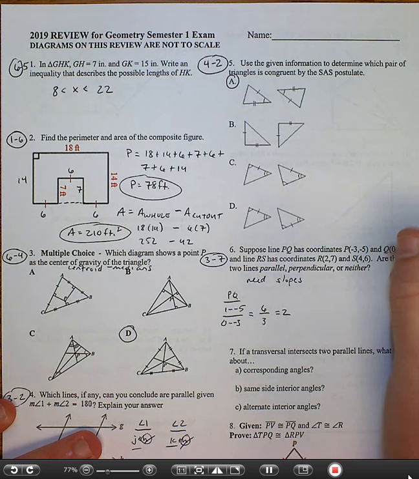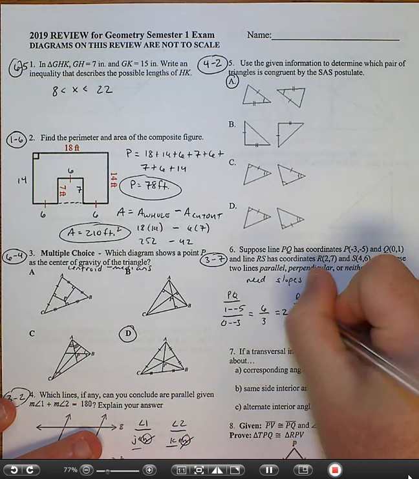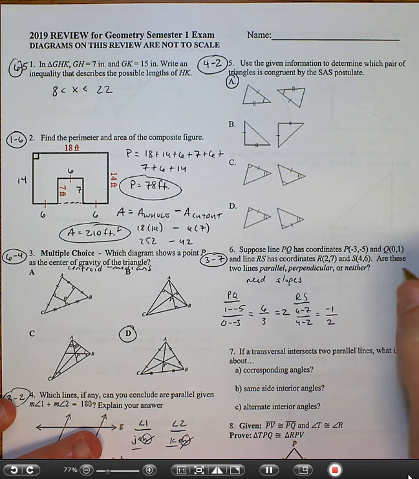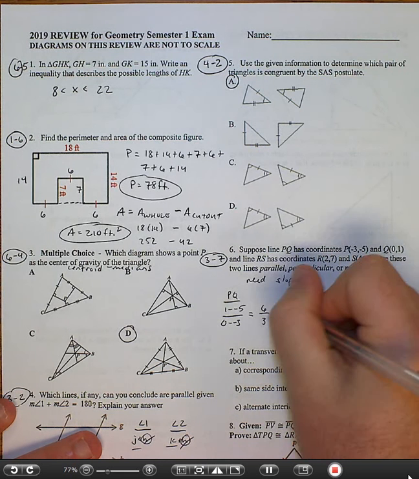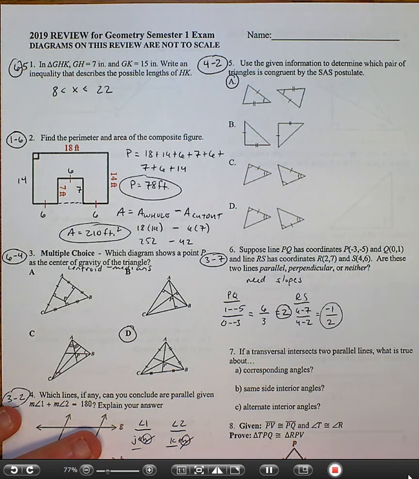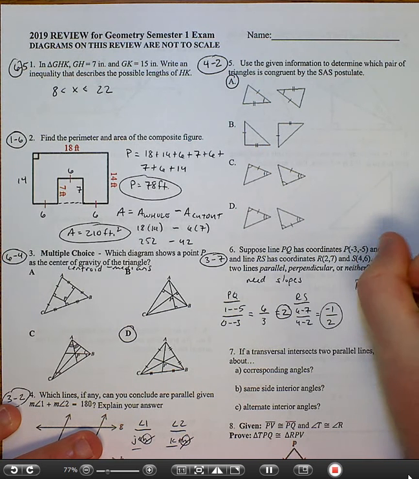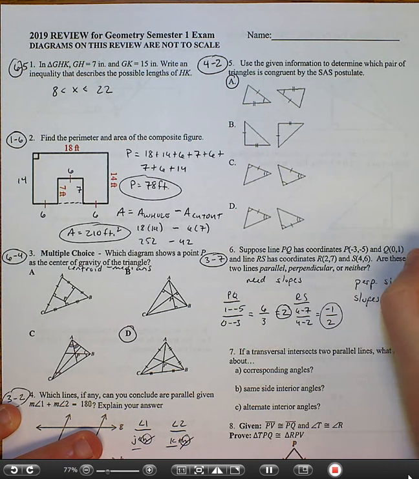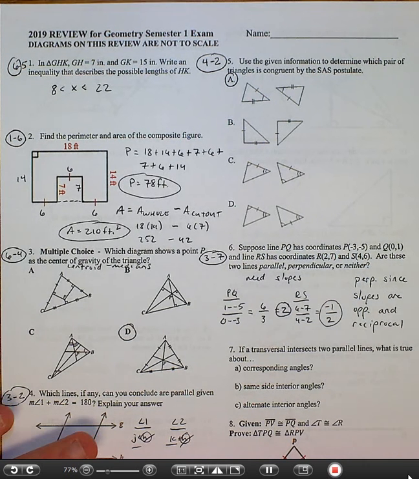Now we do RS. 6 minus 7 over 4 minus 2. 6 minus 7 is negative 1. 4 minus 2 is 2. So that's the slope of RS, and that's the slope of PQ. Those two slopes are opposite reciprocals, so these are perpendicular lines. Slopes are opposite and reciprocal.